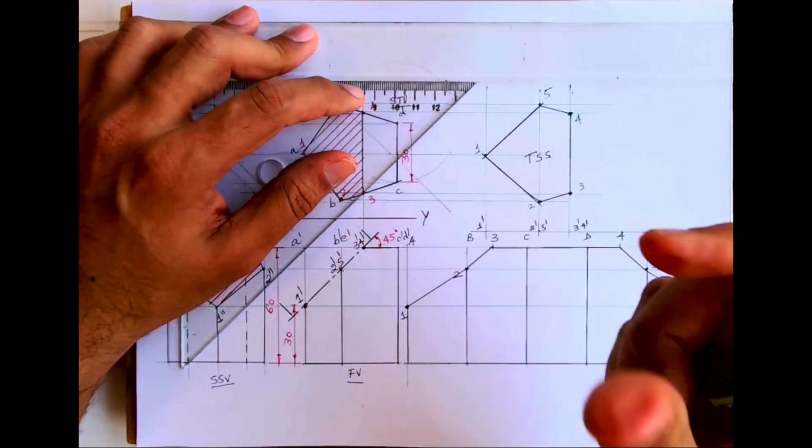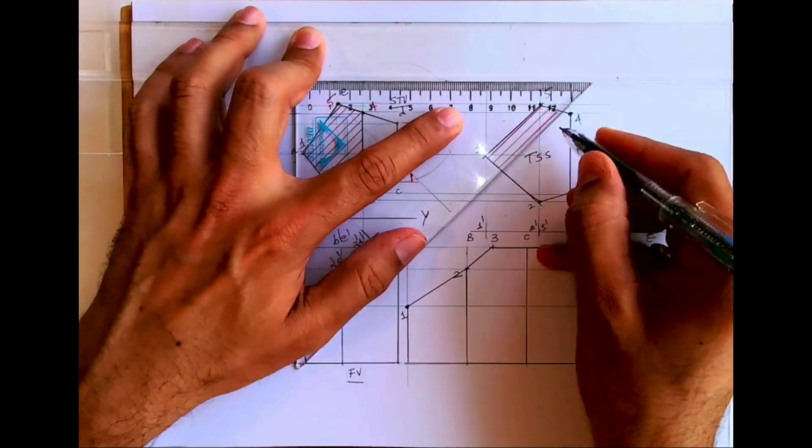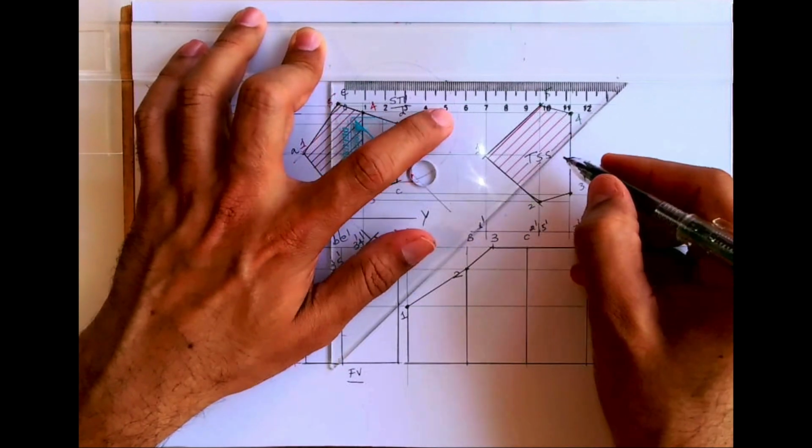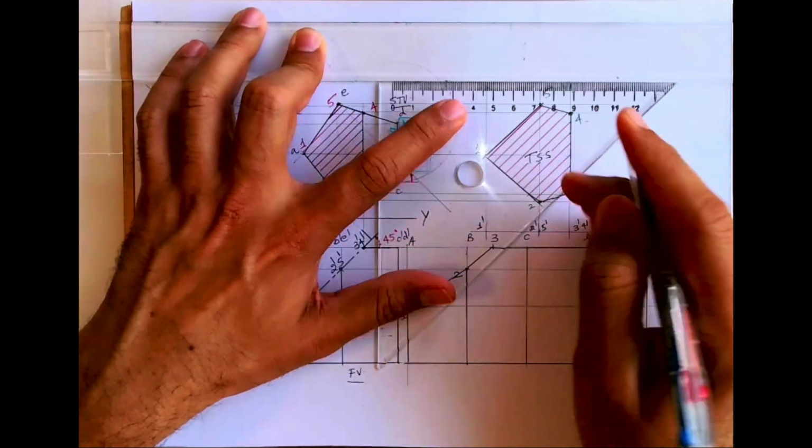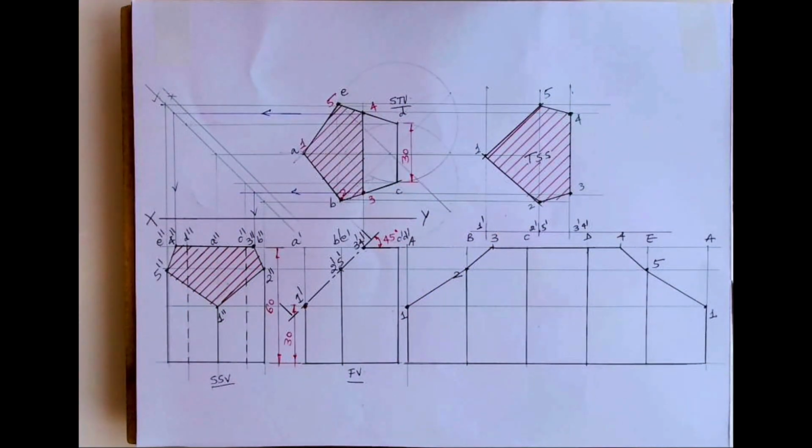Now we'll do hatching. So we are done with this sum. So we have done the sectional top view, sectional side view, development and TSS.